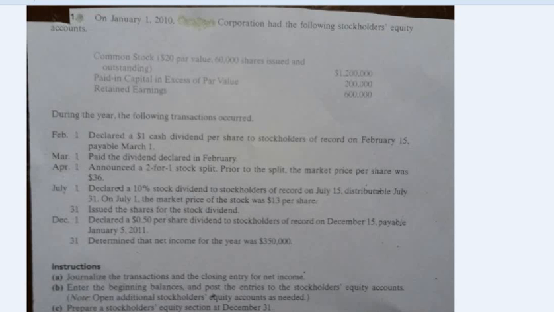So 60,000 and the par value is 20, then the common stock is 1,200,000.